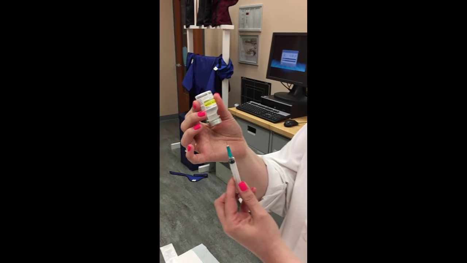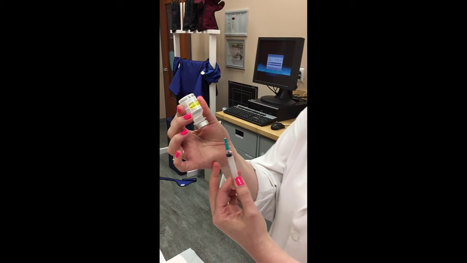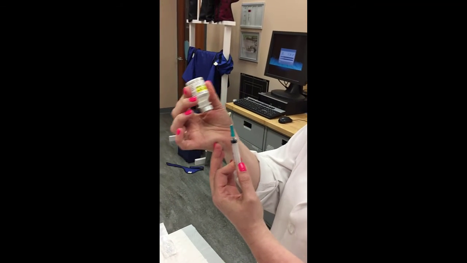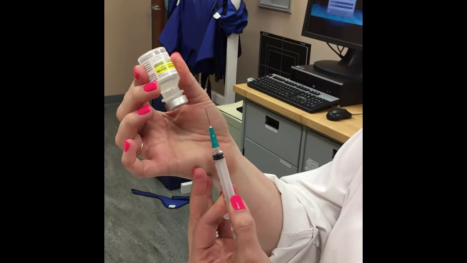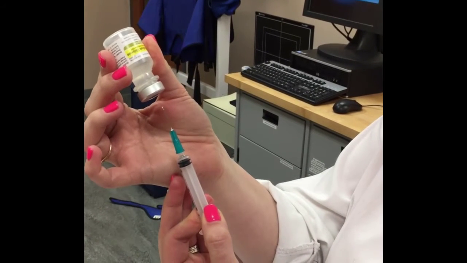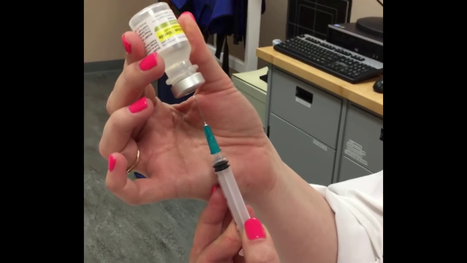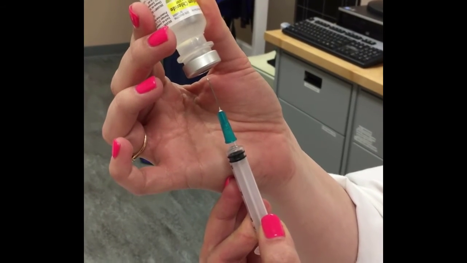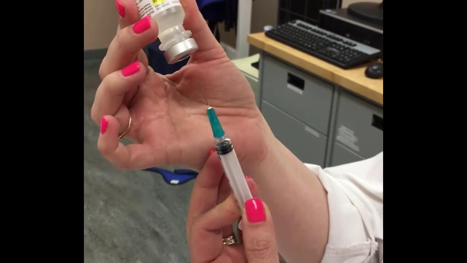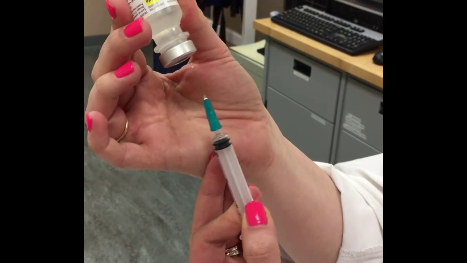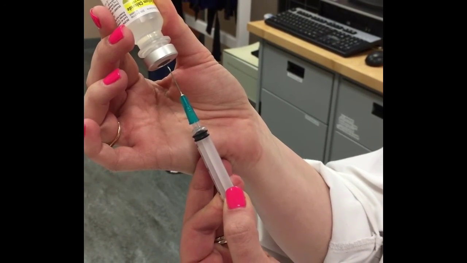So what I'm going to do is, you can see how I have my fingers resting on the base of my hand that's holding the medication. That's to help give me extra control of my needle, especially when you're first learning, as students tend to be a little bit nervous and their hands can shake a little bit. So it does help to have your hands resting on the base of your other hand holding the medication to give you that extra control.